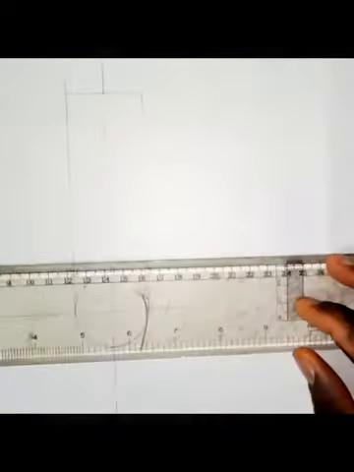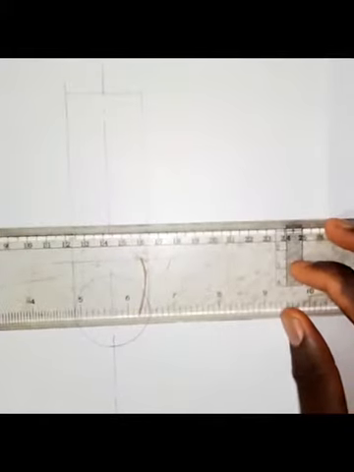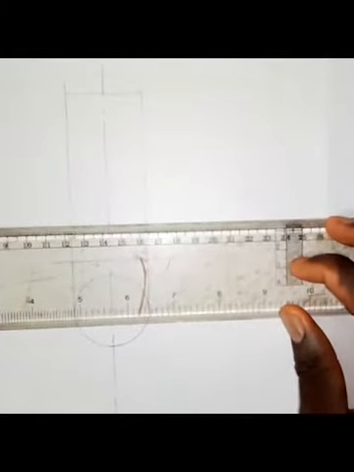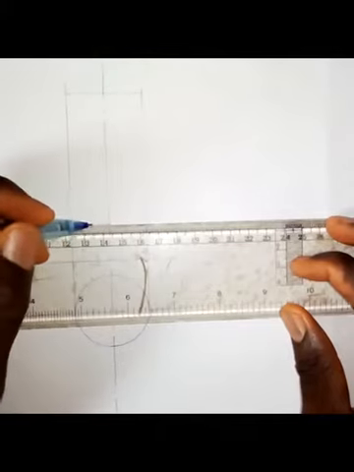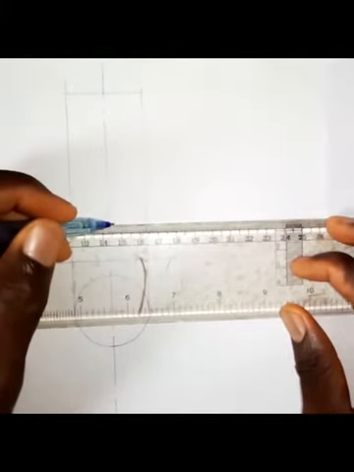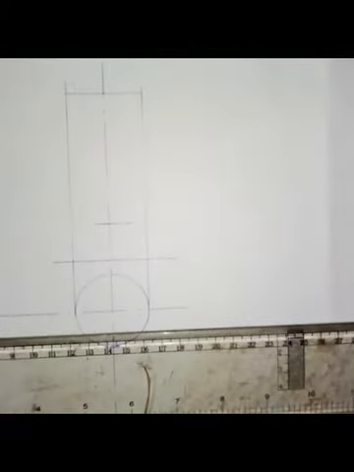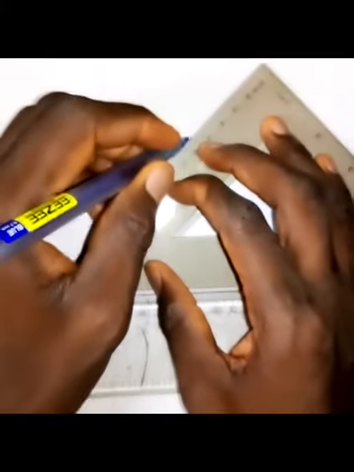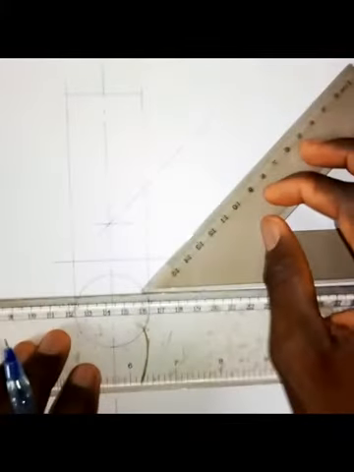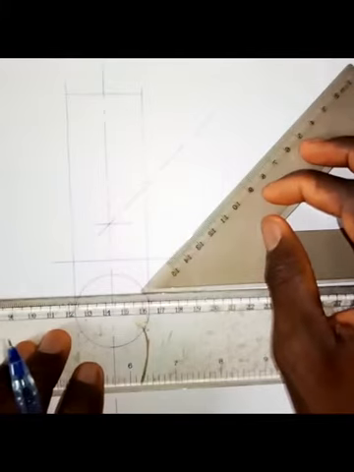So if I draw a horizontal line at this point, which is 20 mm from the bottom of the vertical cylinder, then I will take my 45 degree set square, put it at this point, and draw the center line for the penetrating cylinder. That's it.